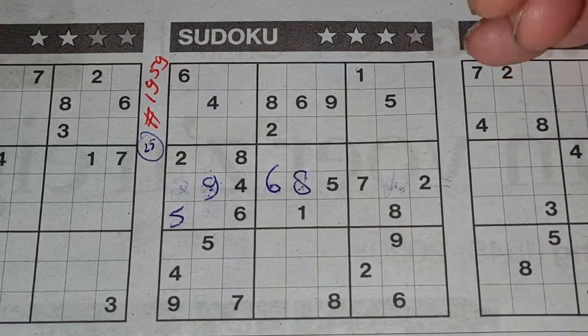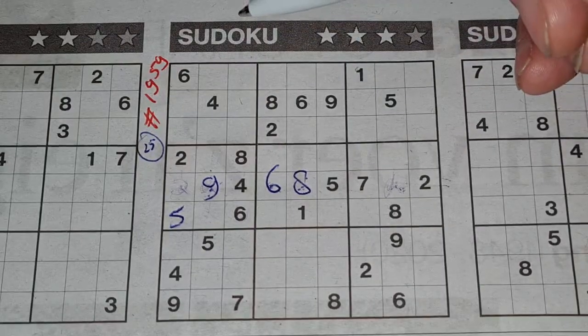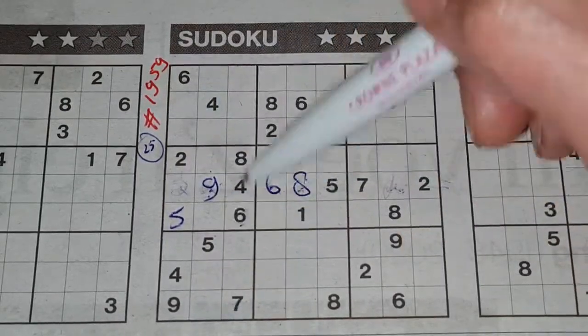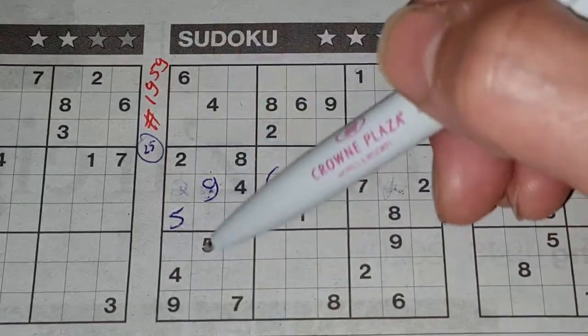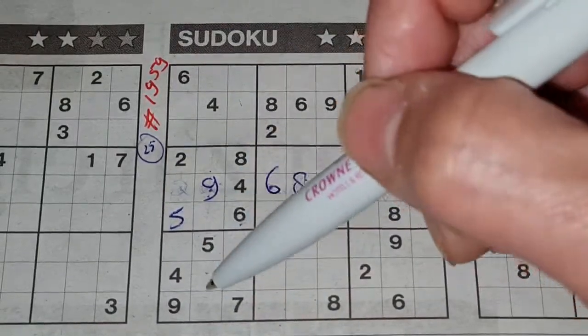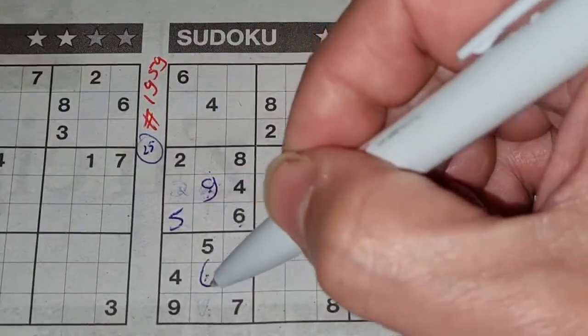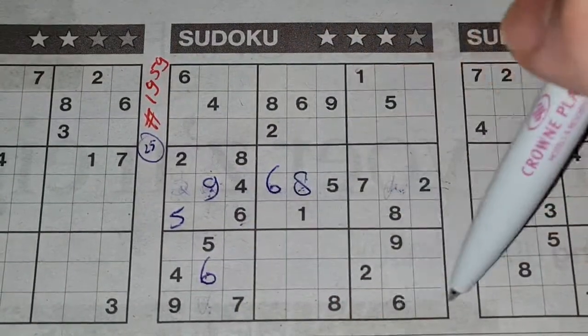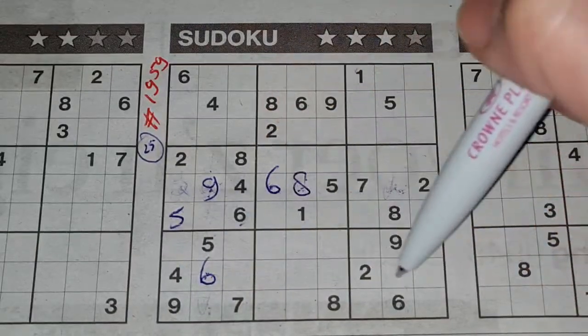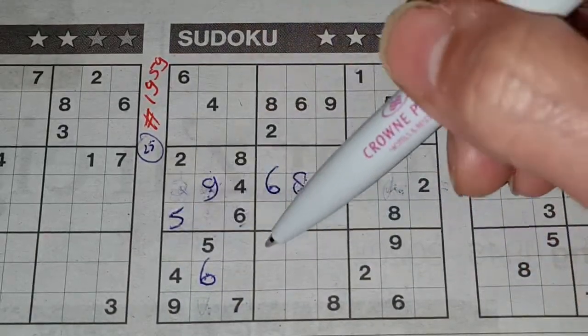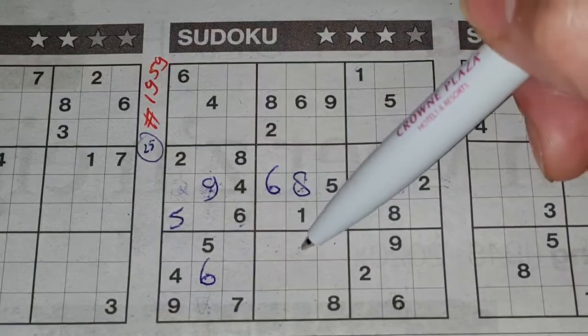Let me see. 6 in this column, 6 in the third column. So the column between, the second column, the only 2 places for the 6 should be here or there. We see there 6, no 6 there. 6 should be here. 6 in the last row, 6 in the row above. So in that row, the only 3 places for the 6 will be here, here, or there.